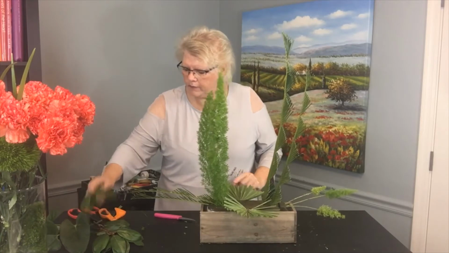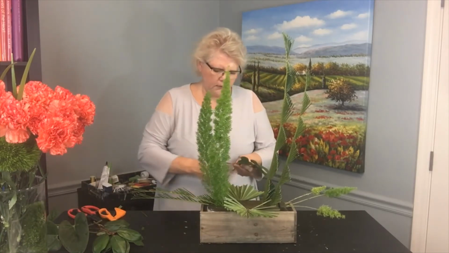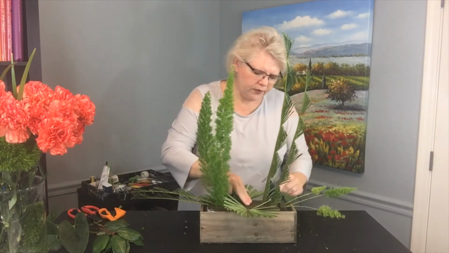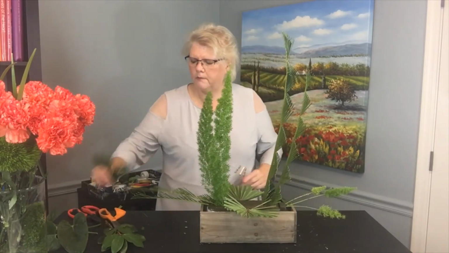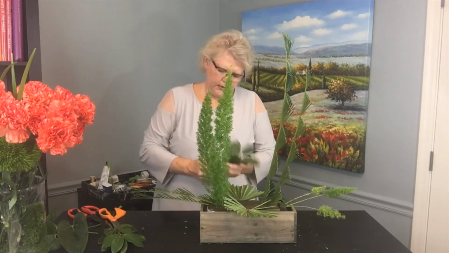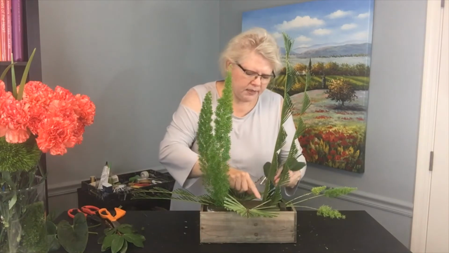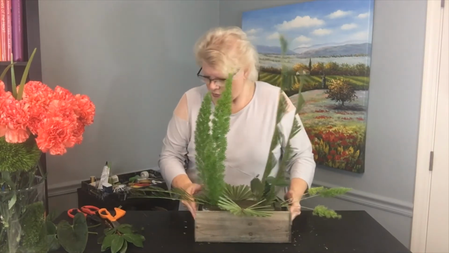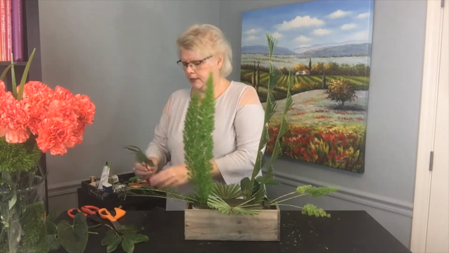So I'm going to add a little bit more foliage. So I've got some salal. And it's all about different textures. Right now we're pretty monochromatic with our color palette. And that means the textures have to stand out. If we're going to do that, the textures have to be dominant in this.